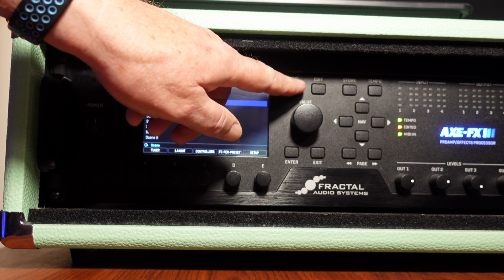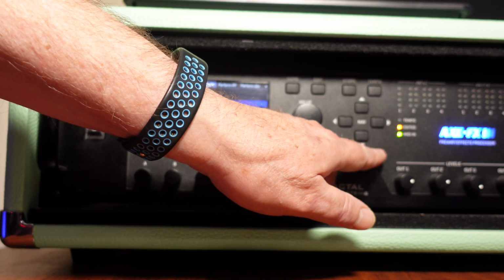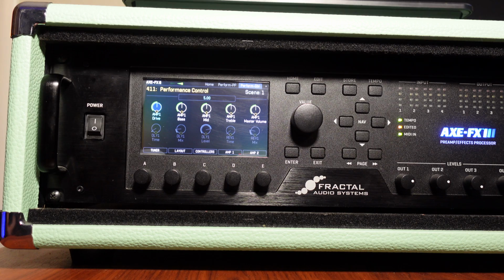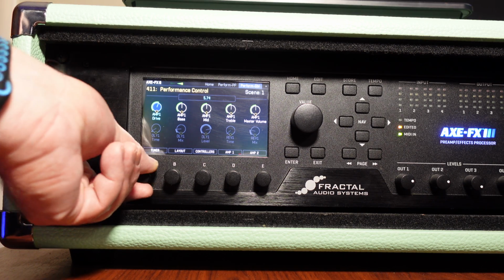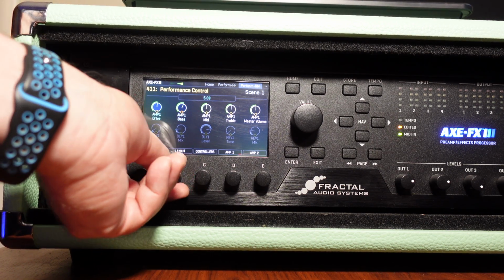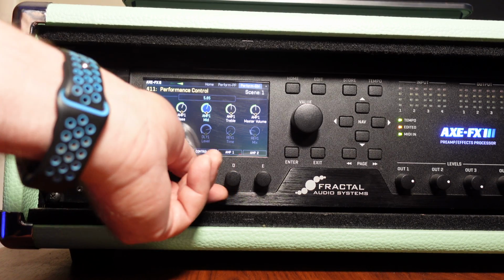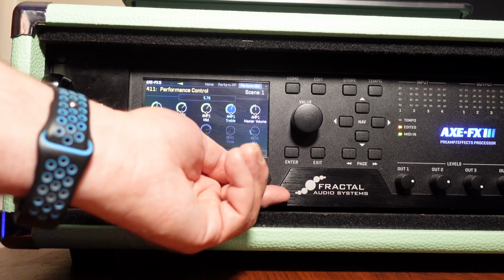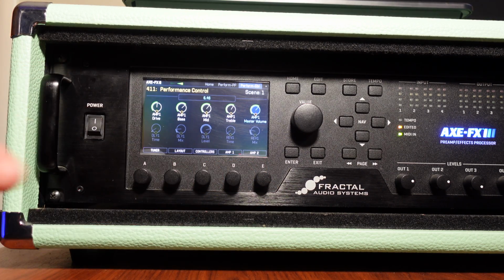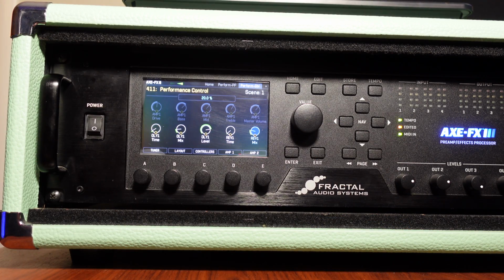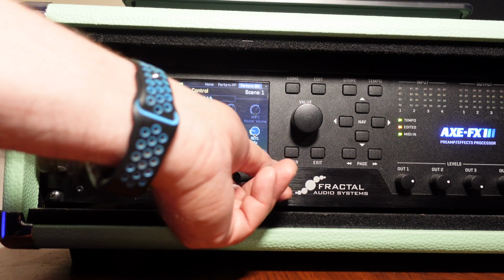You press home, then you page over to perform GBL. That's the performance global, and you can see performance control. Okay, look, amp 1 drive, looky there. Bass, mid, treble, master volume, and then now to get down to the bottom row, hit the nav 1 button, and then you can change all of these.